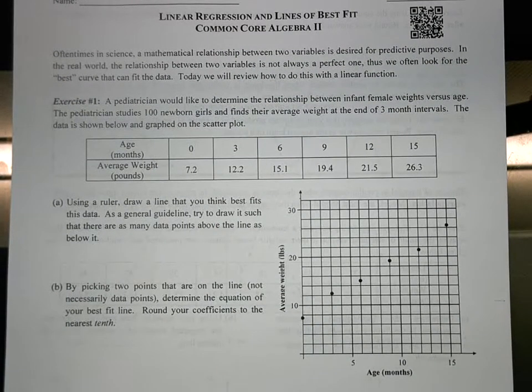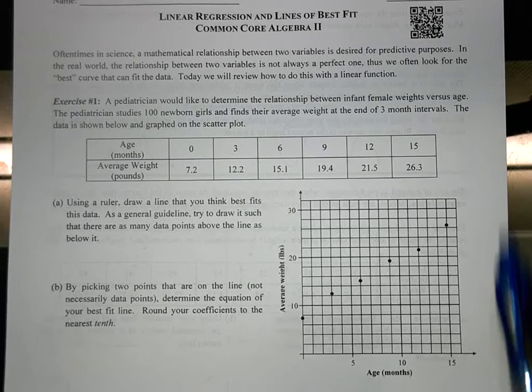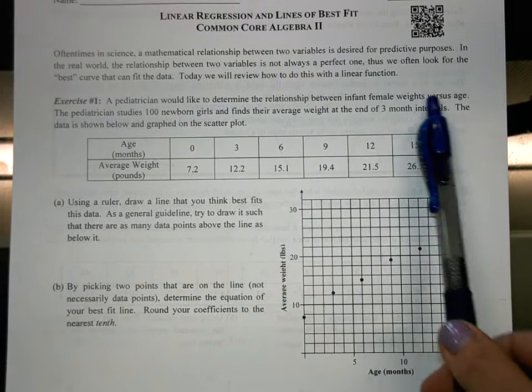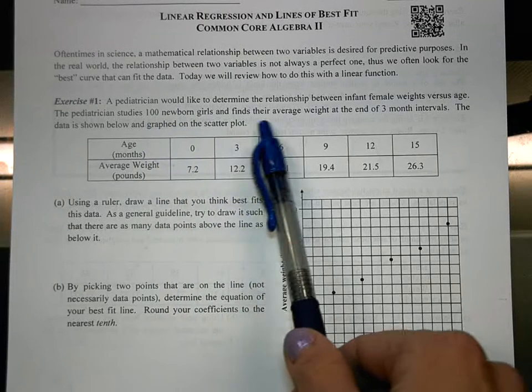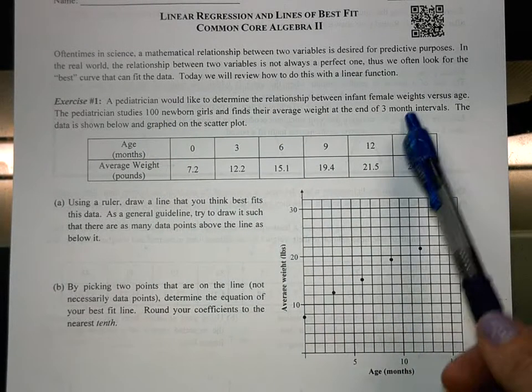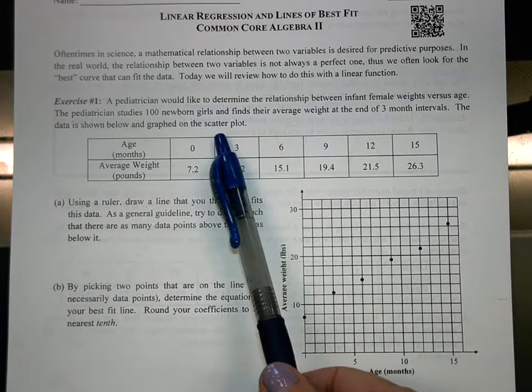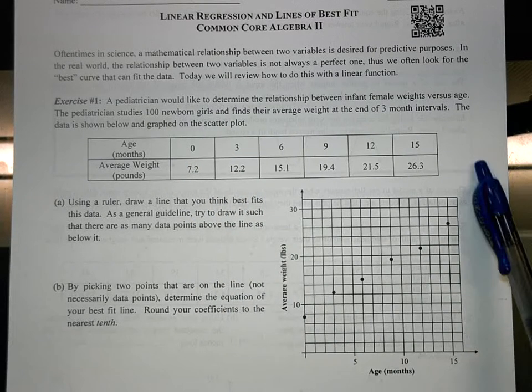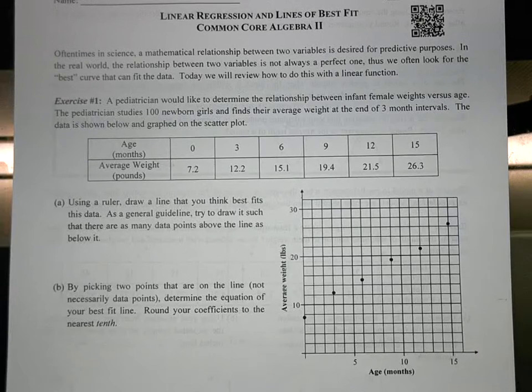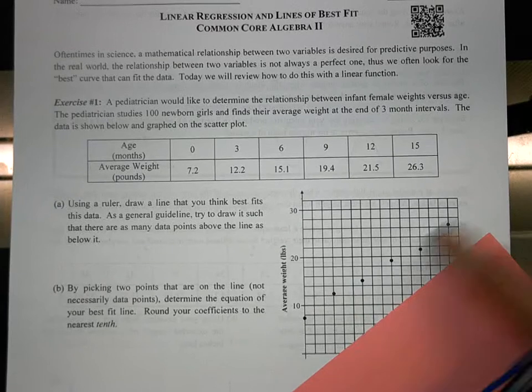So, exercise 1. A pediatrician would like to determine the relationship between infant female weights versus their age. The pediatrician studies 100 newborn girls and finds their average weight at the end of 3-month intervals. The data is shown below on the scatter plot and then on this table. Okay, so using a ruler, you can use a piece of paper, your ID card, whatever, we want to draw a line of best fit here.